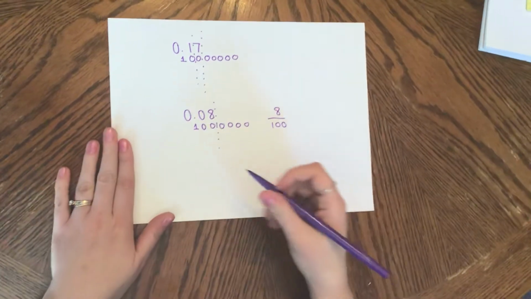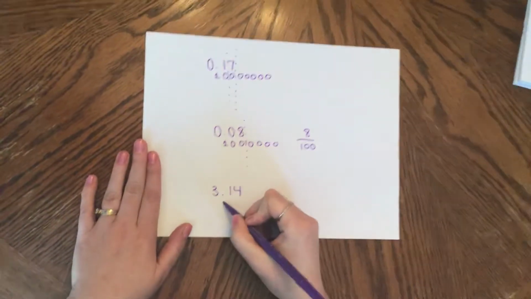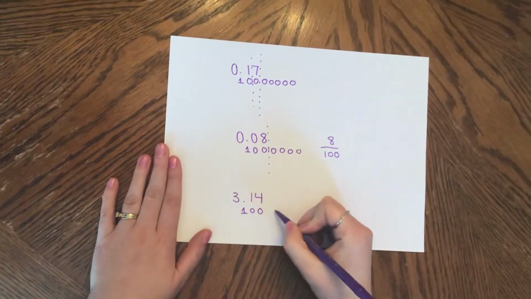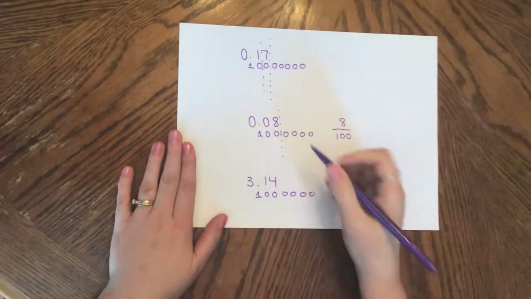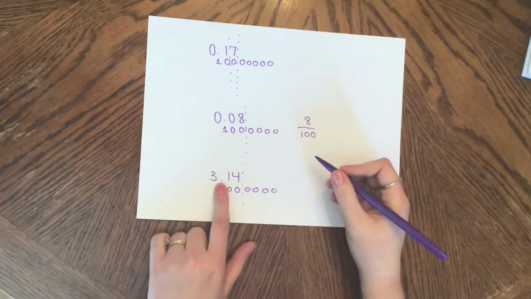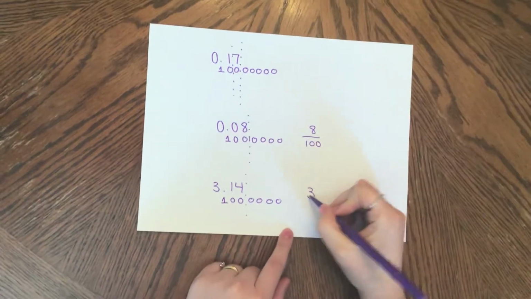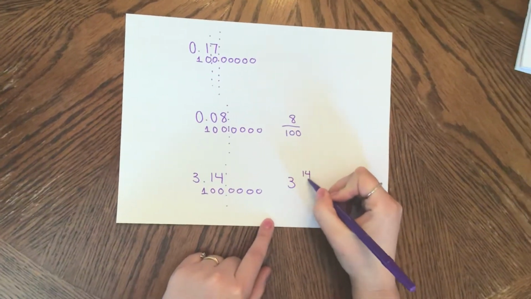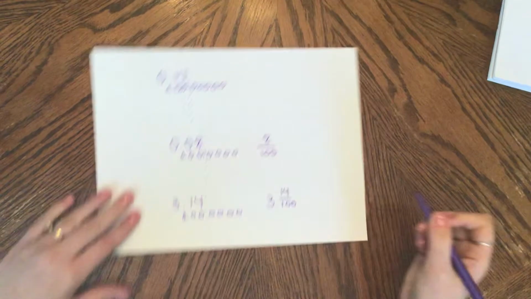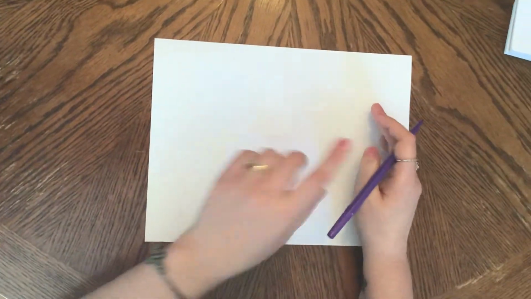I'm going to show you that with a whole number also. An imaginary 1 under the decimal point makes this number read as 3 and 14 hundredths. 3 and 14 hundredths. You could also use this to change a fraction into a decimal.